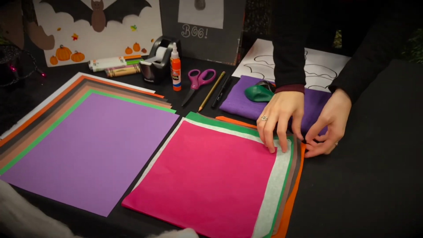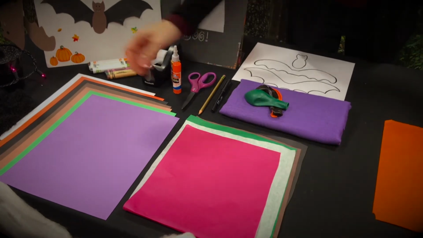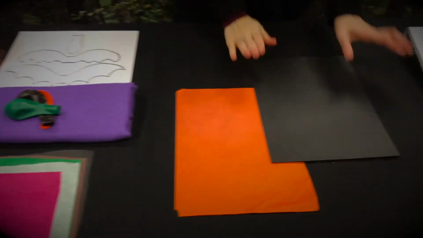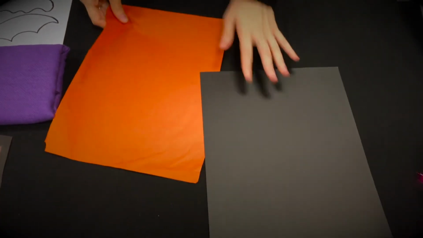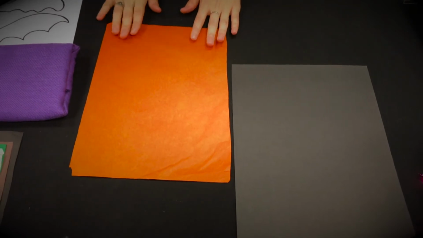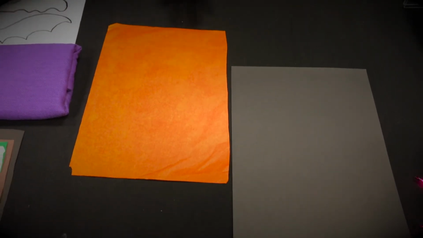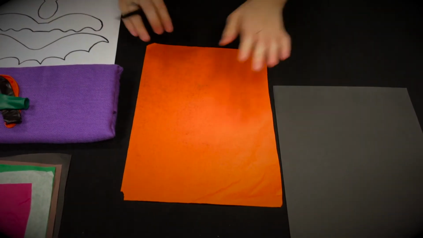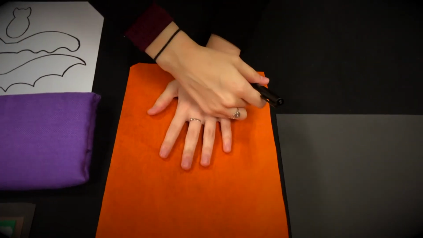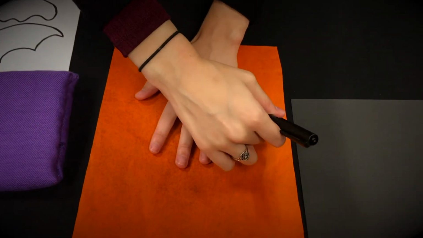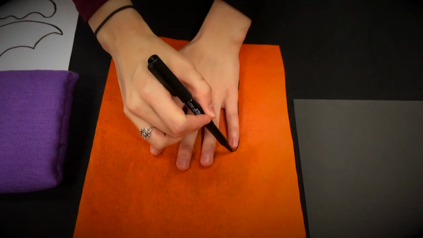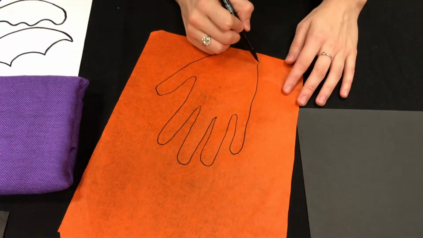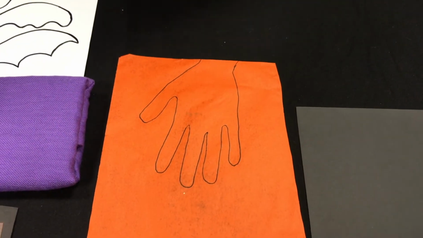So I think my handprint is going to be orange, and maybe on some black paper. So we can leave our paper just how it is, and I'm going to trace my hand on the orange tissue paper. Tissue paper is a bit trickier to trace on because it's so thin. And I want to use a pen so it shows up in the camera, so it might bleed through. If you use a pencil, it shouldn't do that. But for today, we're going to let it bleed through. Perfect. And cut that out.